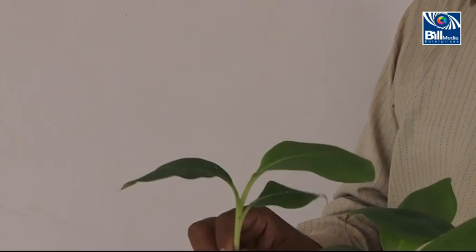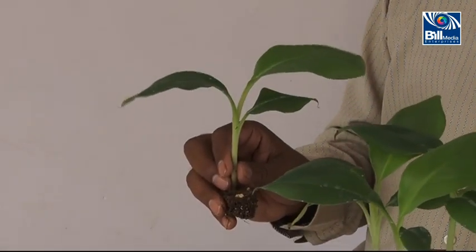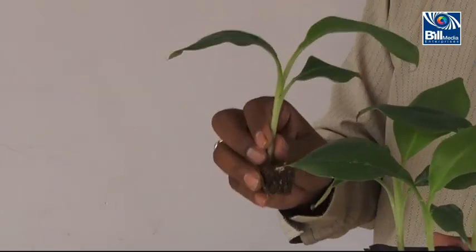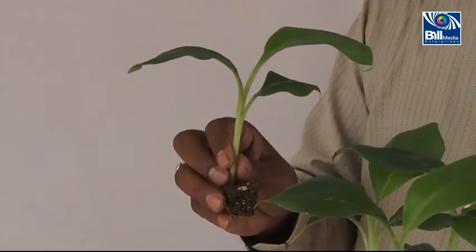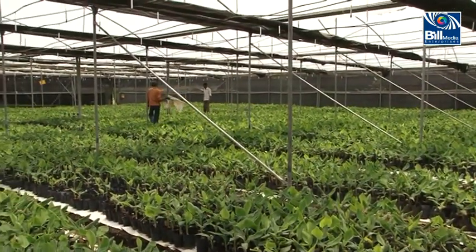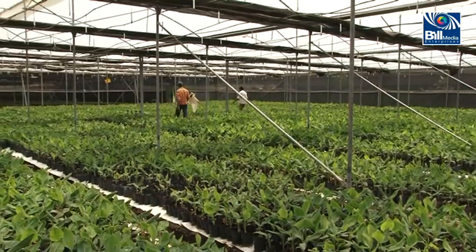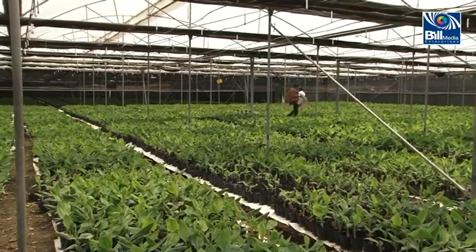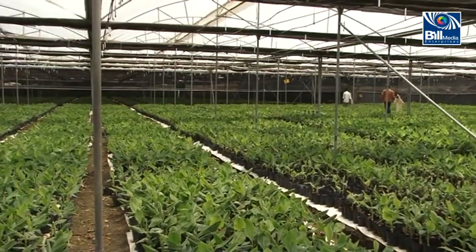This is the plant. This is primary hardening. It is fully grown. Now it is transplanted to the polycarbonate houses again to maintain the temperature and become hardened. Now in this, at the back side are pomegranate plants. This side are banana plants. That is pomegranate, all at the back side.